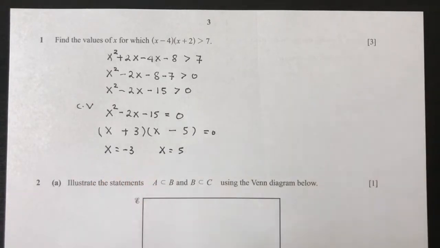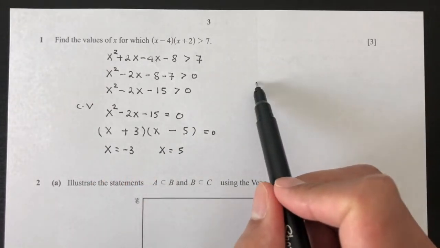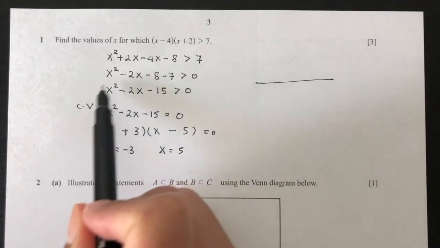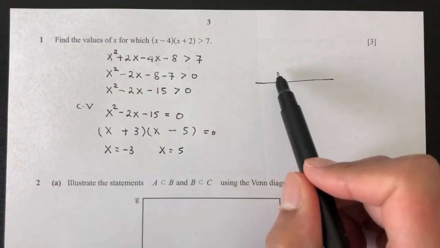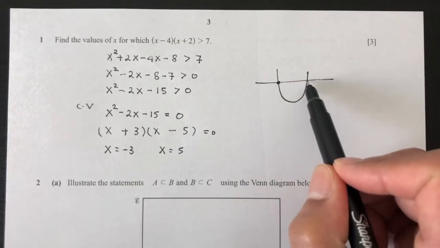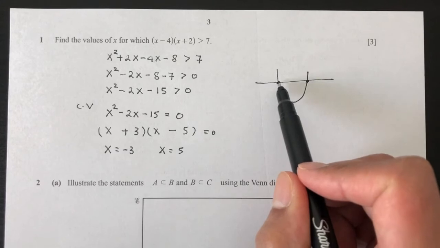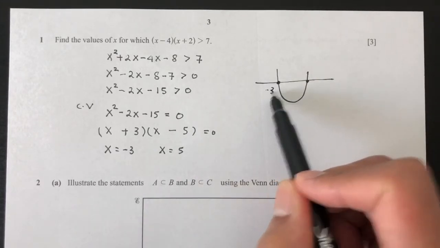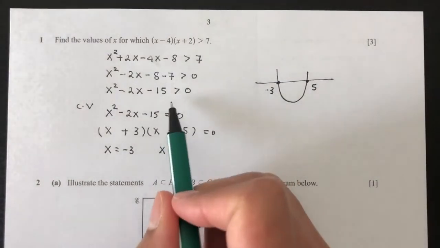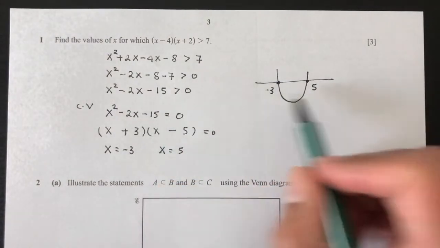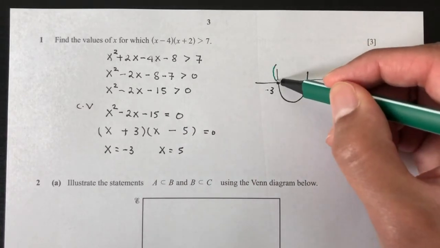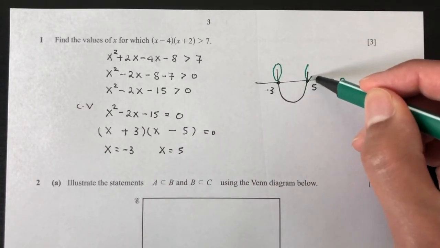So 2 critical values. Now to find the set of values of x, we have to draw a graph. When you look at this equation, this is positive here, so you will have the shape of a minimum curve. Now this one is the critical values. This one is minus 3 and this one is 5. So right here we are looking for the regions where it is more than 0. This is your line 0. So more than 0 will be this part and this part.